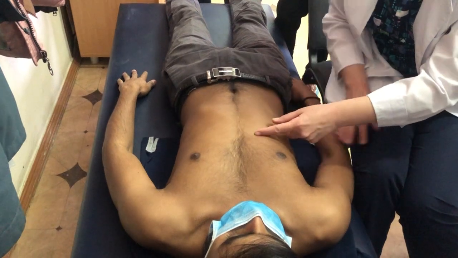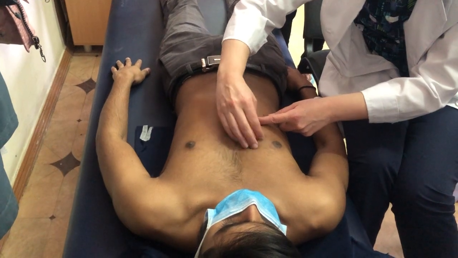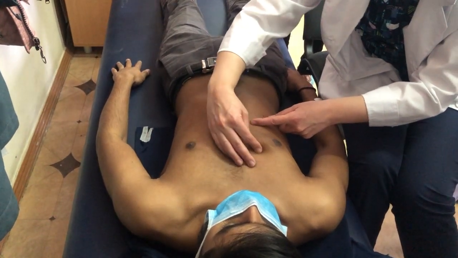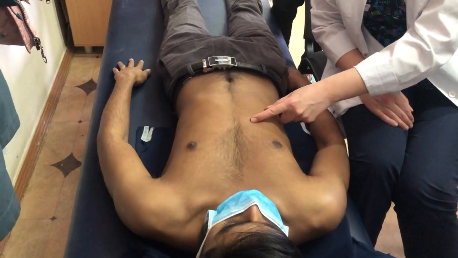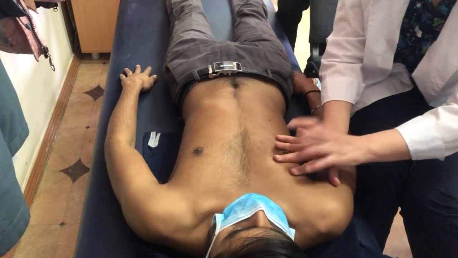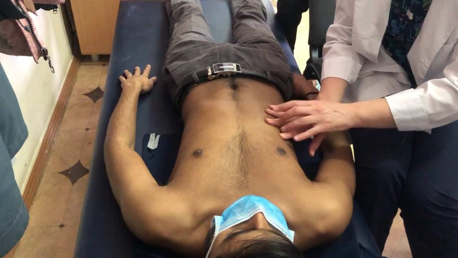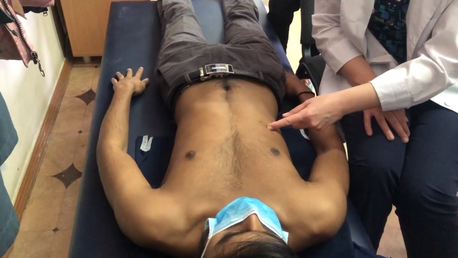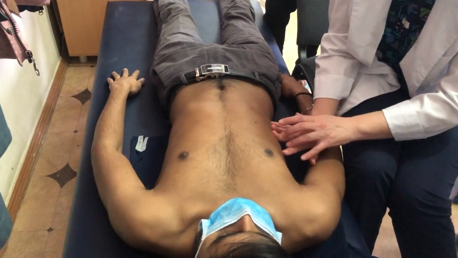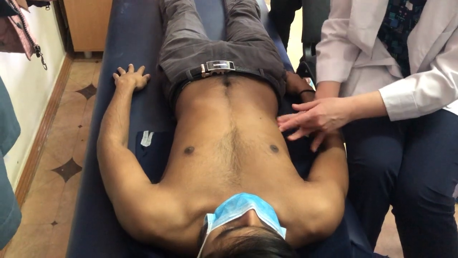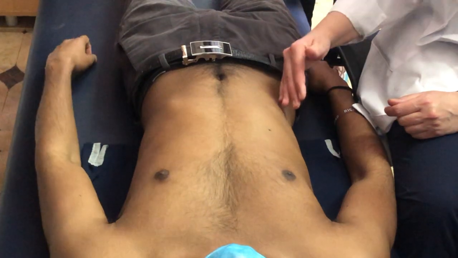Yes, and after that border. And after that we'll count it. 1, 2, 3, 4, 5. It should be the superior border of the 6th rib. It looks like it. Inferior border of the 6th rib. It looks like the 7th rib. It's close to normal.